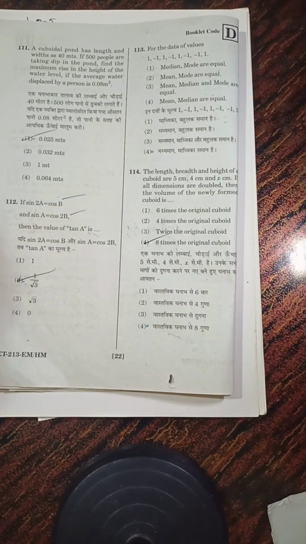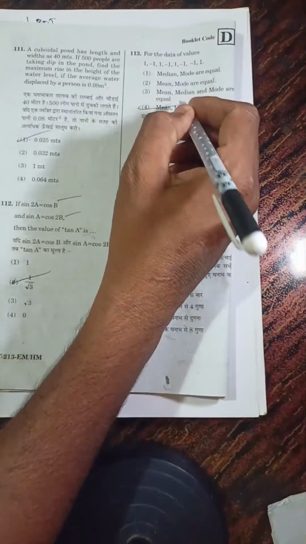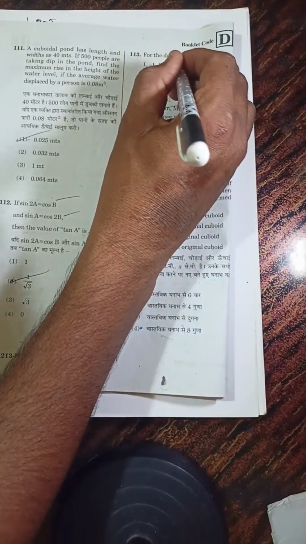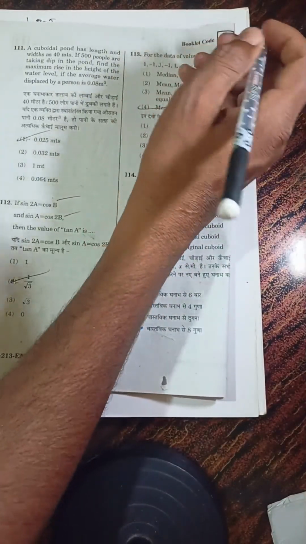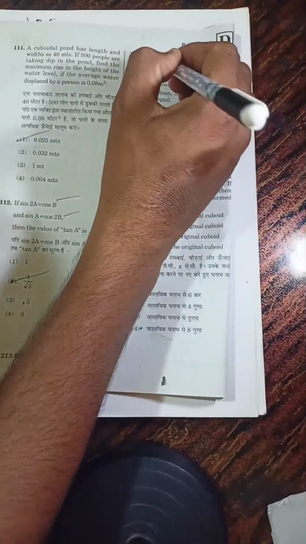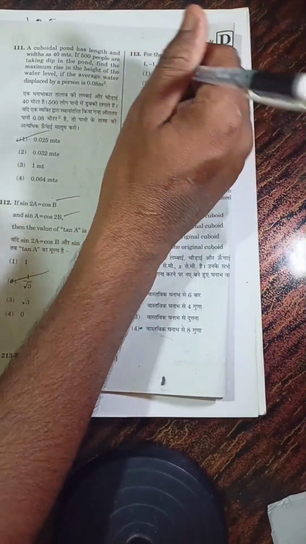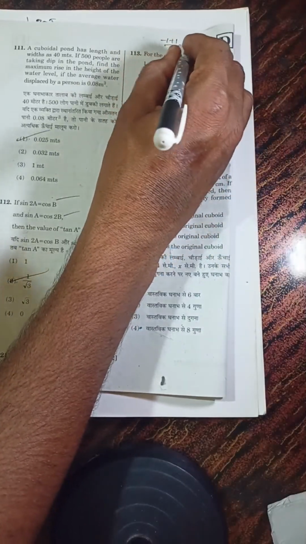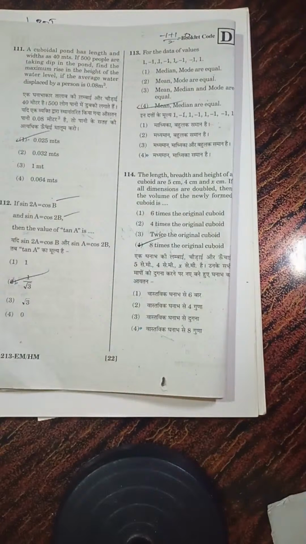Calculate the mean. Mean, median and mode will be equal. Mean of 1, 2, 3, 4, 5, 6, 7, 8, so all are equal. One is plus, one is minus, so minus and plus divided by 2, you are getting 0. Minus 1 plus 1 by 2, you are getting 0. So mean, median and mode, all the three will be equal in this one.